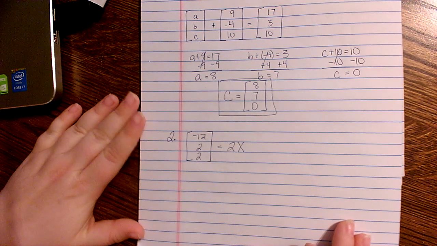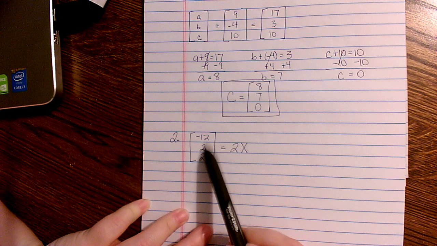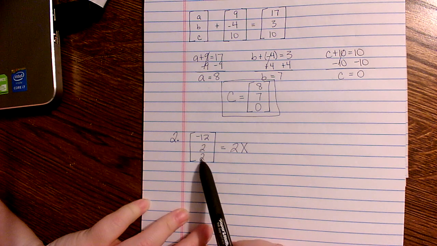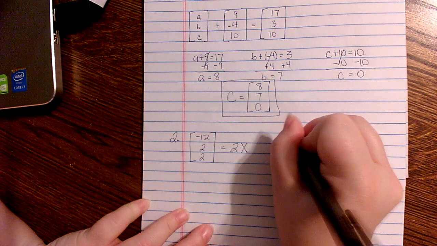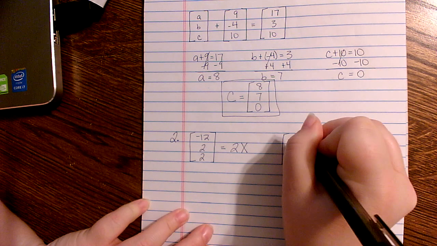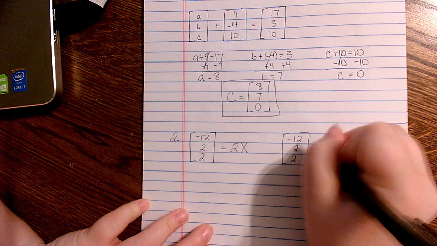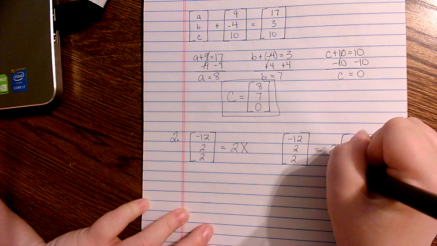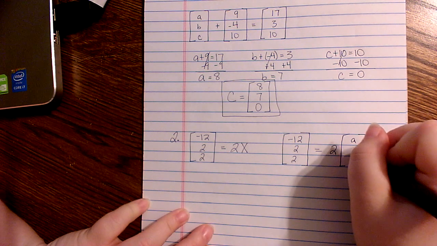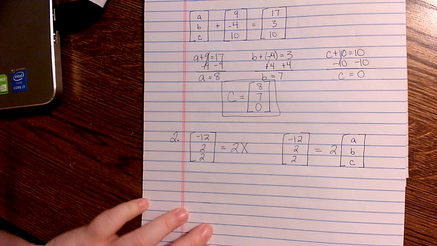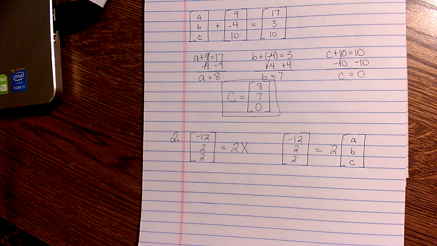All right, here's example number 2. So once again, in order for the answer here to be a 3x1 matrix, this matrix X that we're actually missing, the one that we're looking for, has to also be that same 3x1. So if you need to rewrite the equation with the actual matrix in there, you're missing these three numbers. You can use whatever letters you want. I just wanted to use A, B, and C.